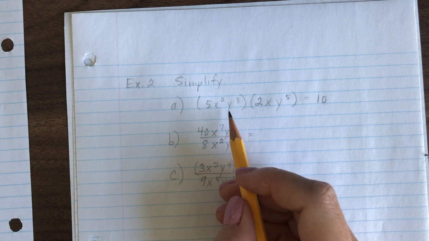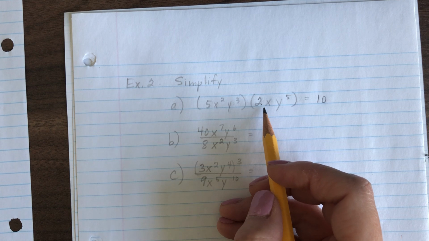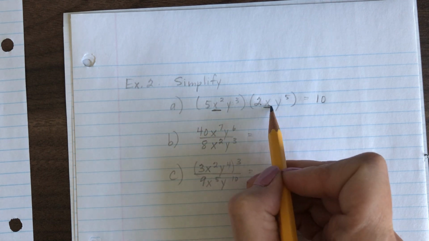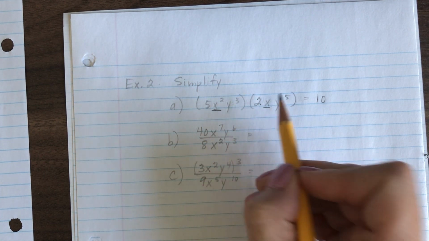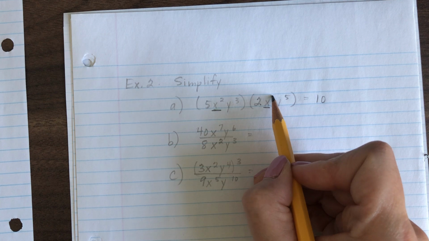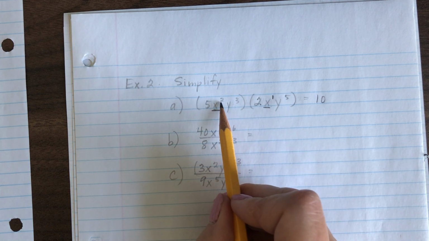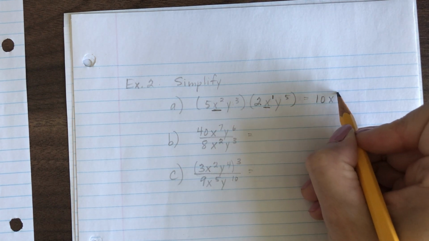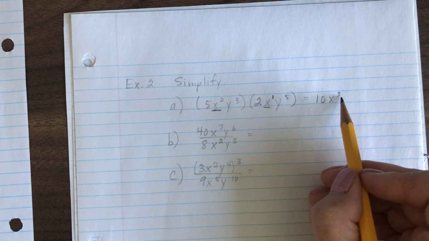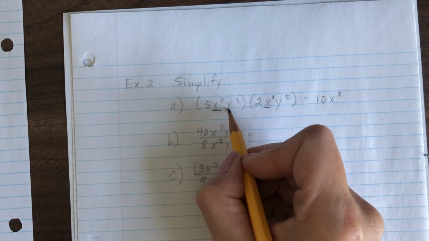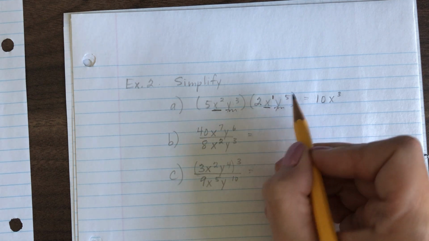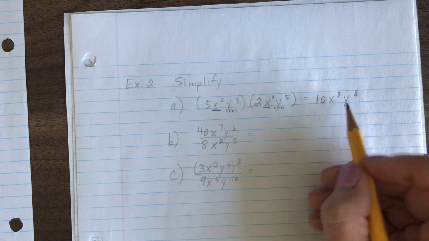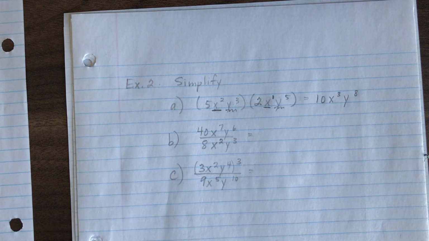And then you would multiply the powers with the same base by adding their exponents. So x squared and x are powers with the same base of x. I'm going to add their exponents. Remember, if you don't see an exponent, 1 is implied. So I have to add the exponent of 2 to the 1 together to give me an exponent of 3. So x will be raised to the exponent of 3 in my answer. Then I look at the powers of y and add their exponents. So 3 plus 5 gives me 8. So the final answer for this question would be 10x cubed y to the 8.